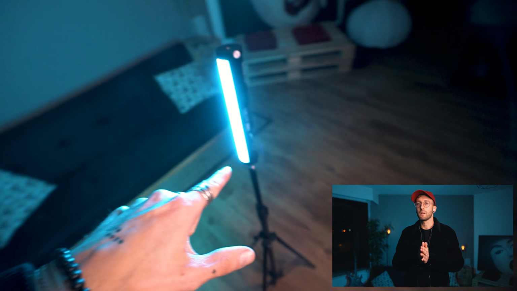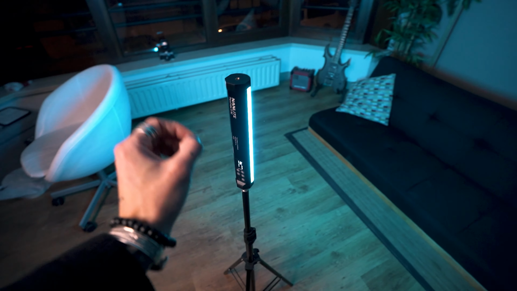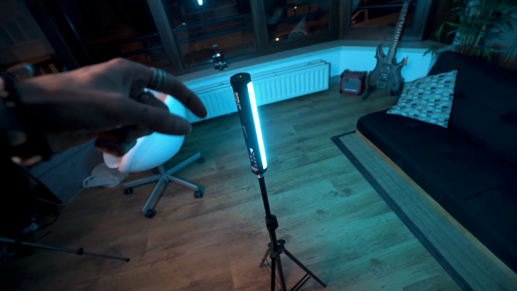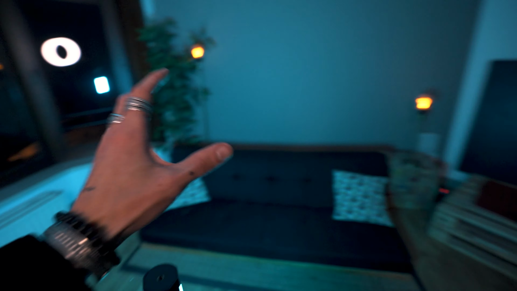And then here, this light is actually amazing. This is the Nanlite PavoTube 260 or something. I'll link it down below in the description. And I angled this light to shine to the background.